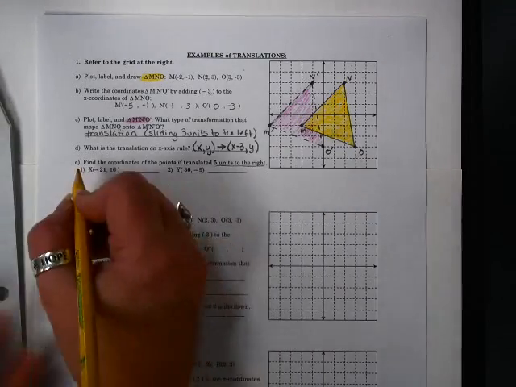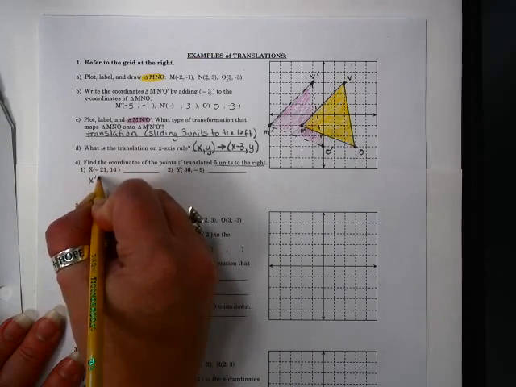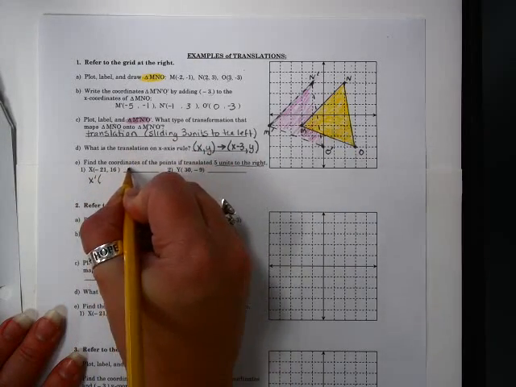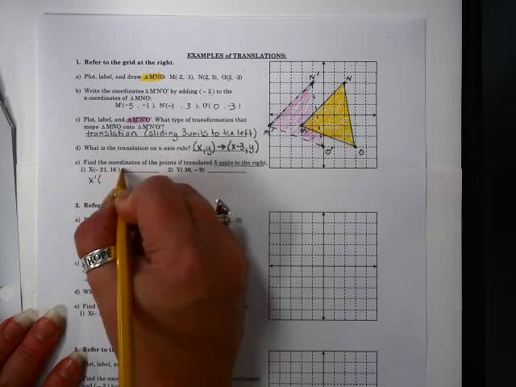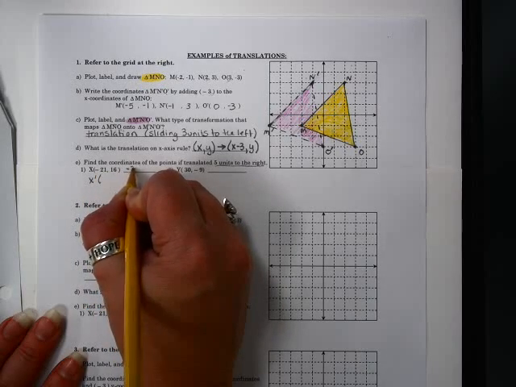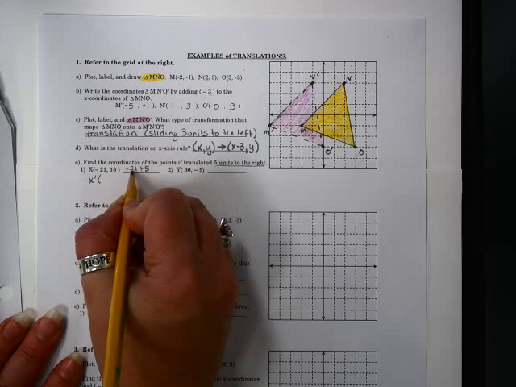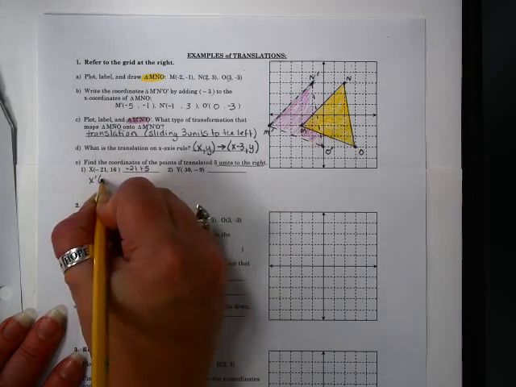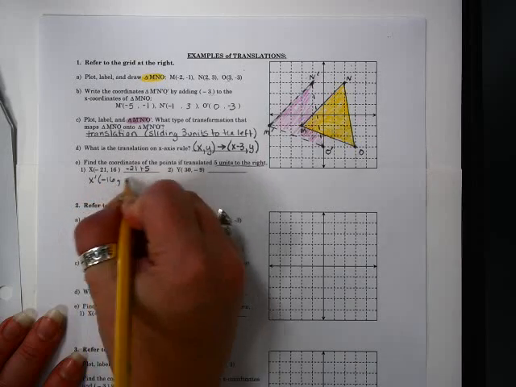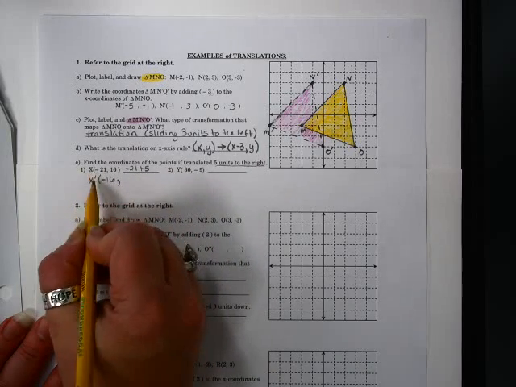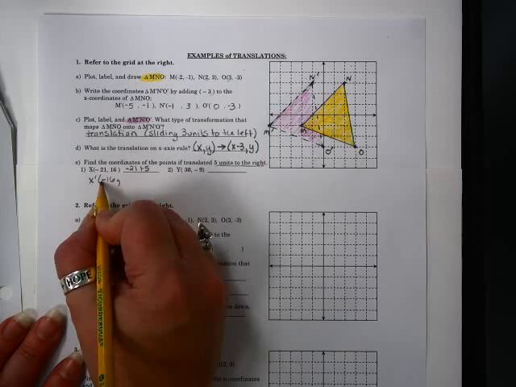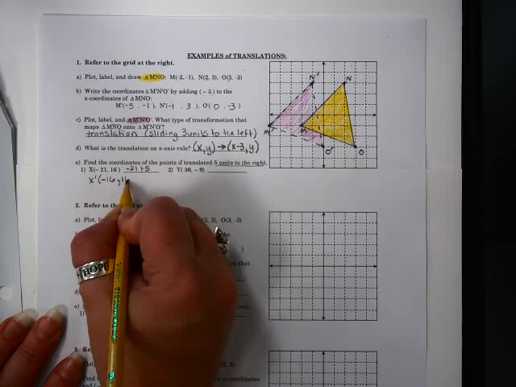So here, my x prime would be, and they want you to take your, this line here is to show your work. That would be your negative 21 plus 5. Well, negative 21 plus 5 would be negative 16. So this point here, from x to x prime, would become negative 16, comma, positive 16.